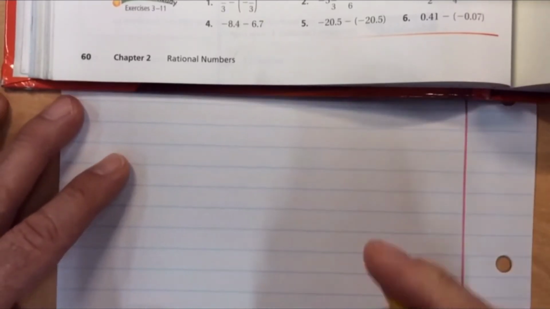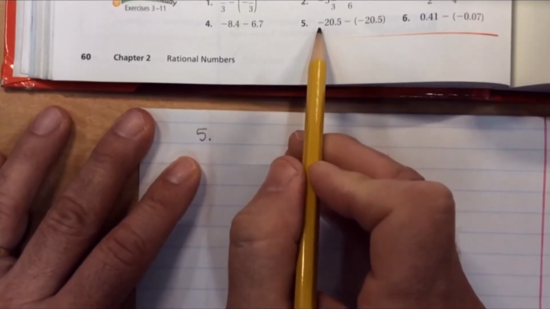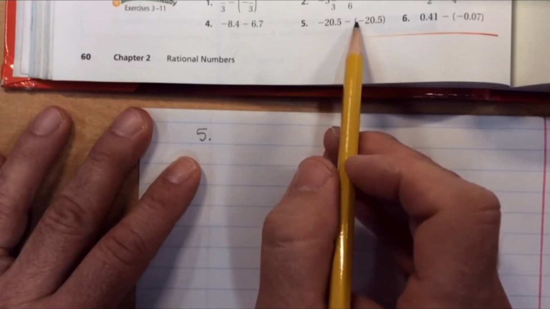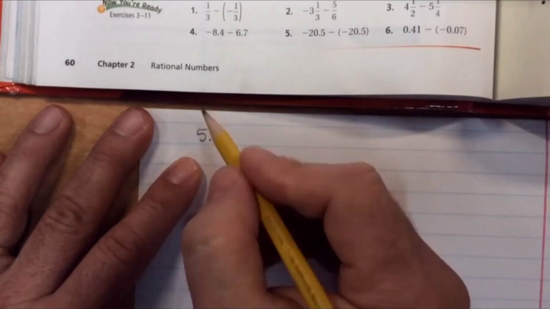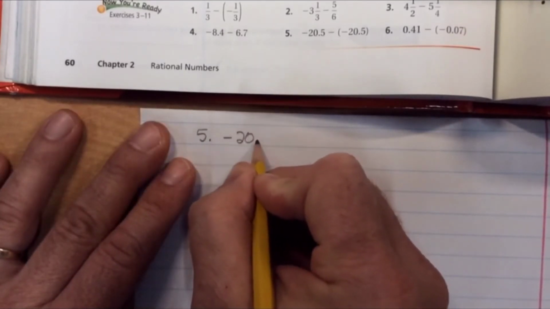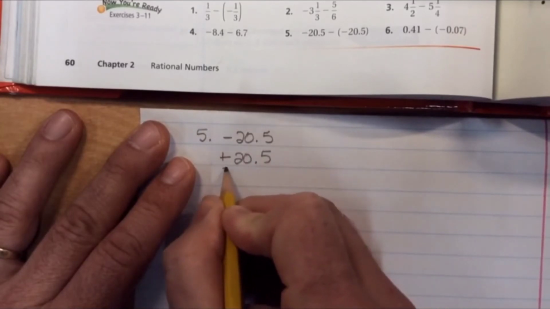For number 5, I have negative 20.5, and this is going to be a plus because I've got a minus and a negative right next to each other. So negative 20.5 plus 20.5.